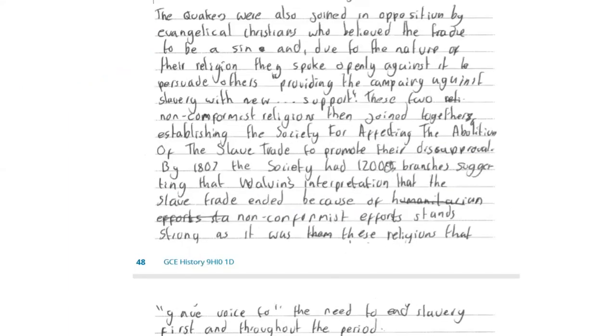The next bit, once again, they start with knowledge. The Quakers, also joined in opposition by evangelical Christians who believed the trade to be a sin, and due to the nature of their religion, they spoke openly against it to persuade others.